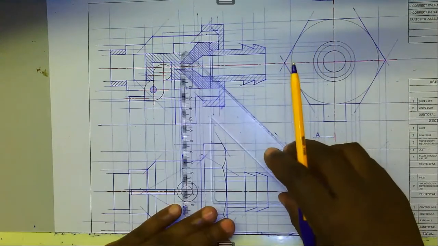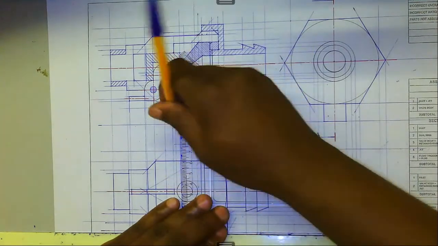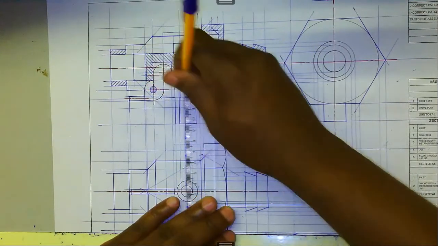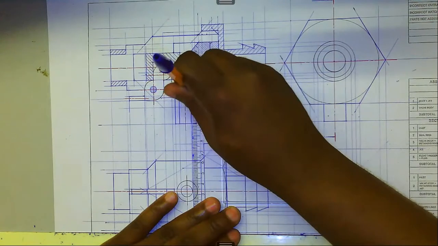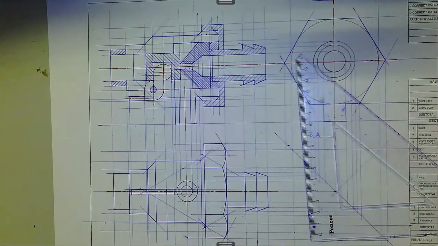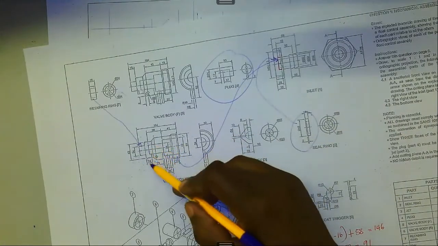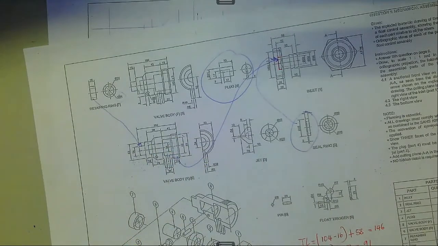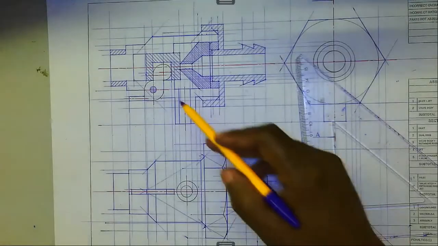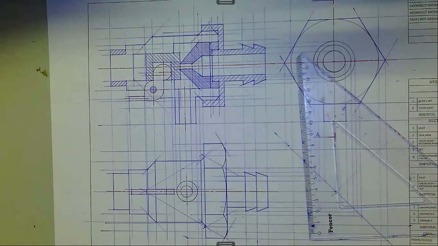Remember this, we need that, and also this one as well. That detail is not going to be hatched simply because it's not cut, but it's part of the valve body. We are not going to cut anything there because that is the point of separation. So we are done with that part.